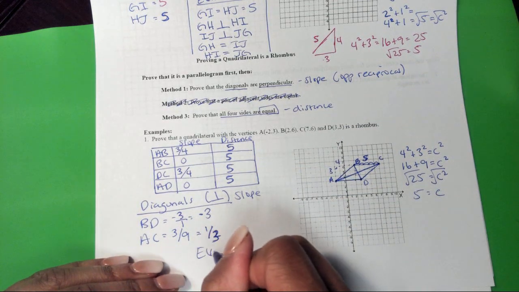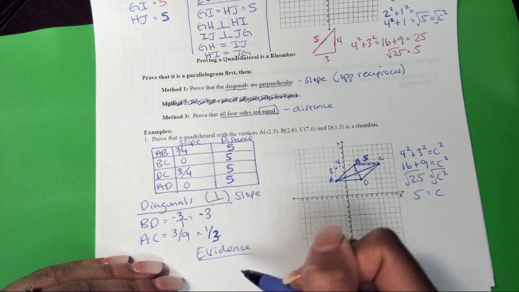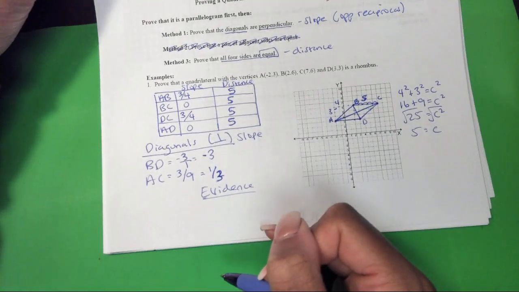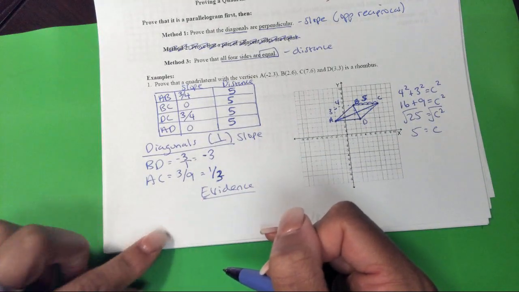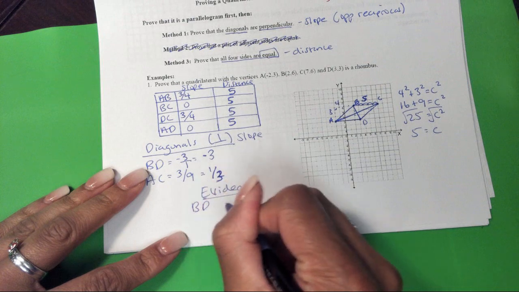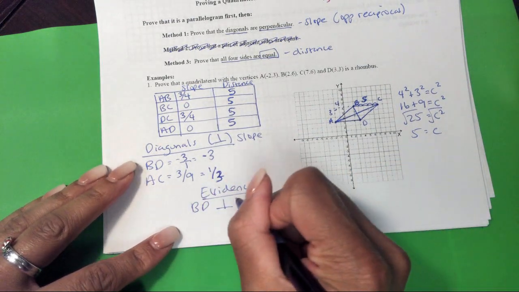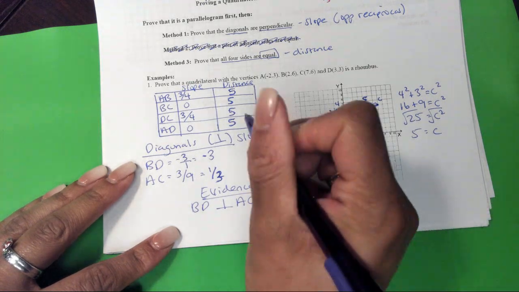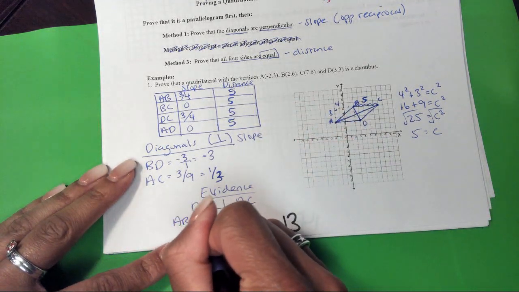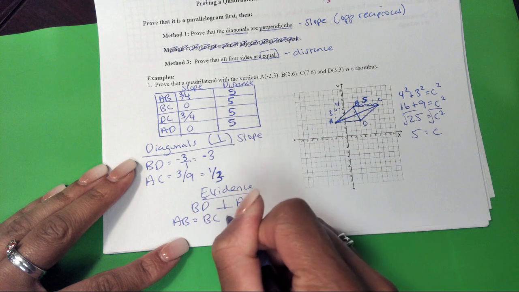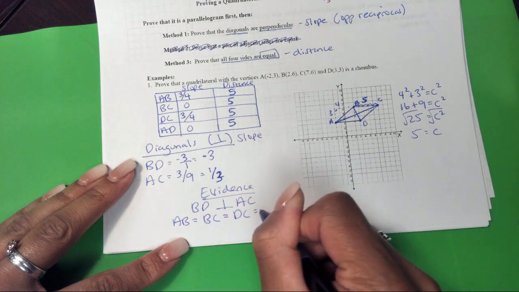So, to summarize the evidence I found, I showed that the diagonals are perpendicular, so BD is perpendicular to AC, and all my distances are the same, so AB equals BC, which equals DC, which equals AD.